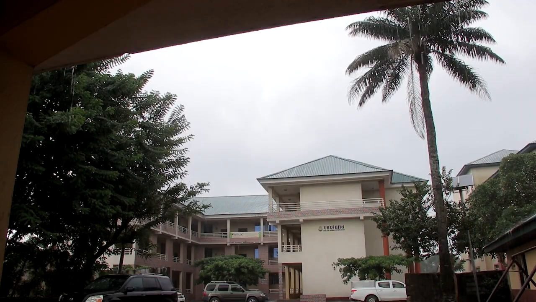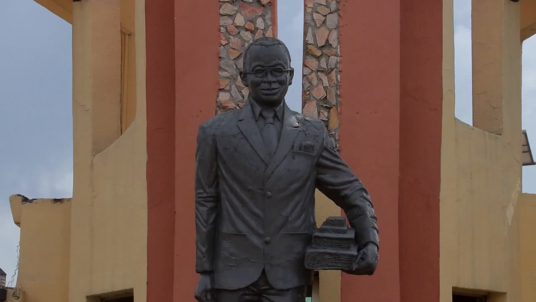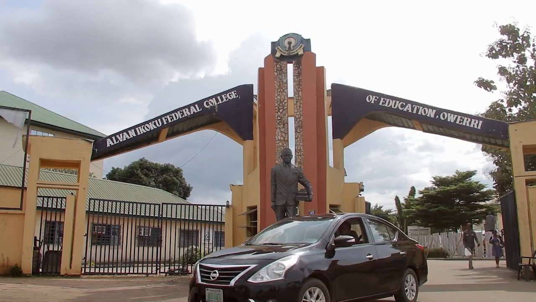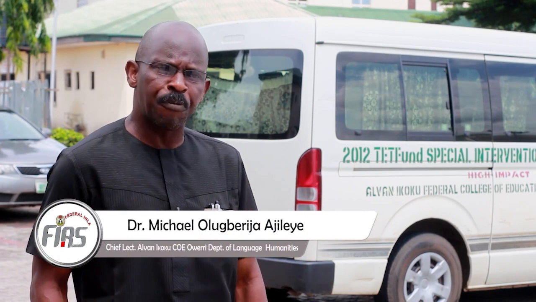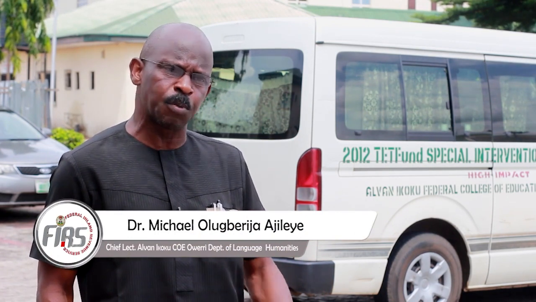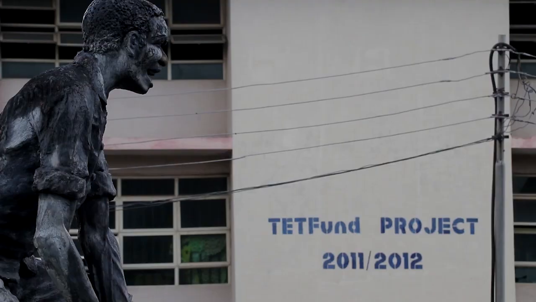I had my master's degree, and it's through TED Fund I did my PhD in linguistics at Imo State University in Owerri. I represent a majority of academic staff in Nigerian institutions and especially in Alvan, to the extent that today this college boasts of nothing less than 240-something PhD holders. Before the introduction of TED Fund sponsorship for scholarship, the number, I can assure you, was below 100. After thanking the taxpayers, I also like to appeal to them.